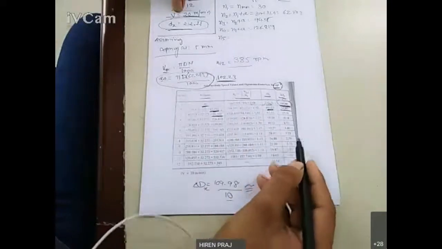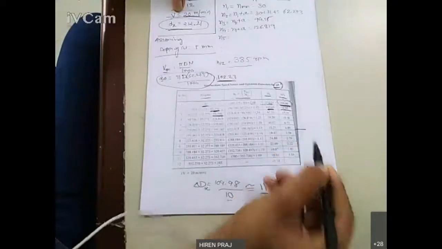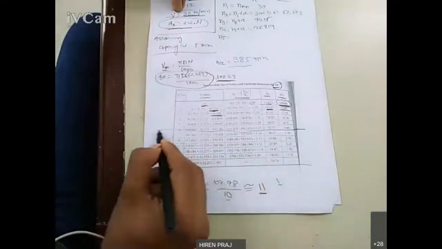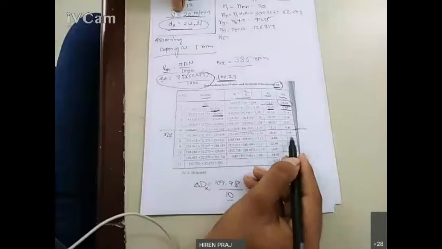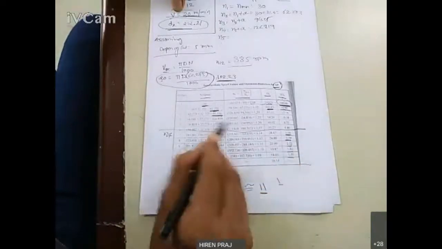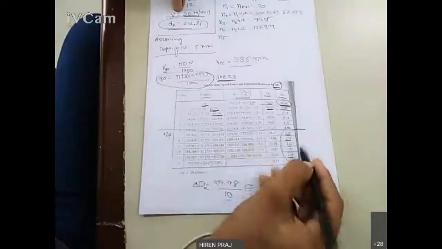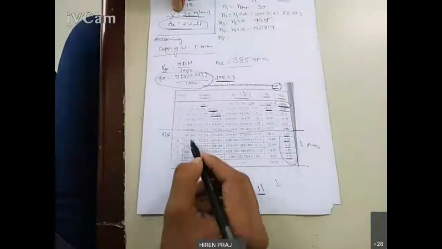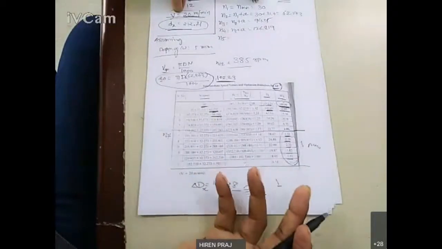Here, if you look from this step onwards, this is RPM N7. After N7 speed, the amount of material which is removed is very little. We can even remove this total amount of material in one pass. That means the higher RPM ranges are redundant, they are very close, which is not required as such.